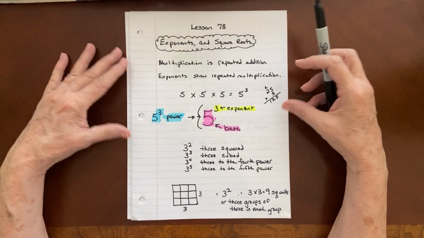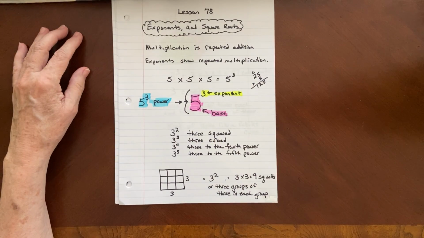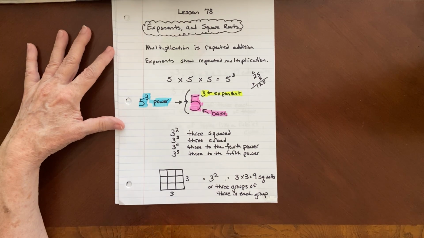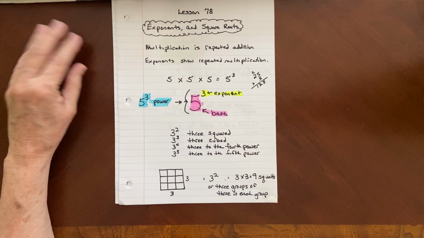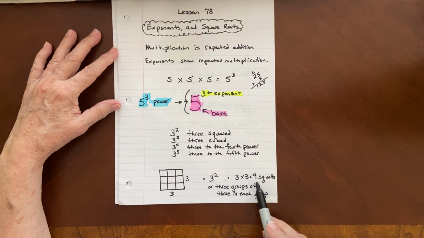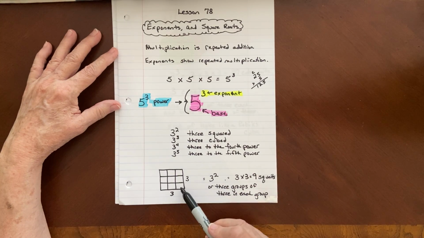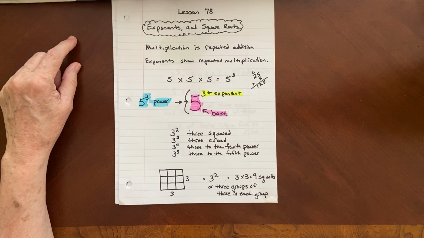So what does that even mean? Squared. Let's go with squared. So I have a square, right? And it is 3 units on each side. It's 3 units long and 3 units wide. And I know to find the area, I multiply length times width, right? 3 times 3. So 3 squared is 9 square units. And if I count, I'll see that I have 9 littler squares inside. So 3 squared is 9.